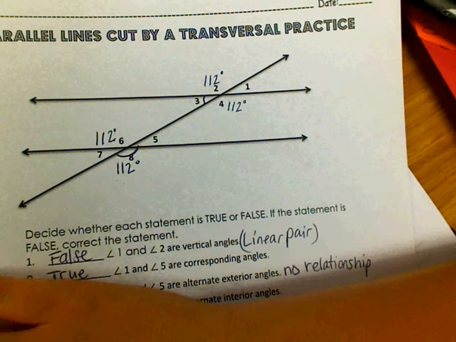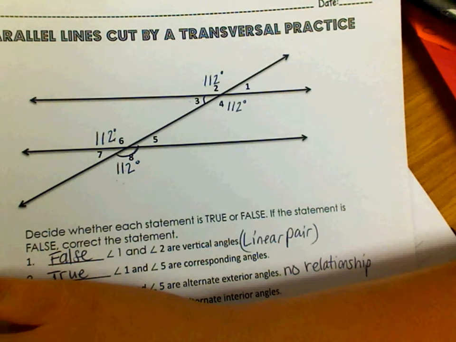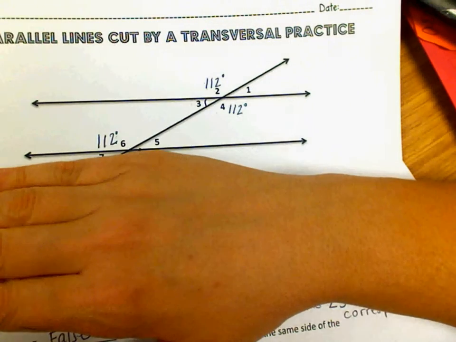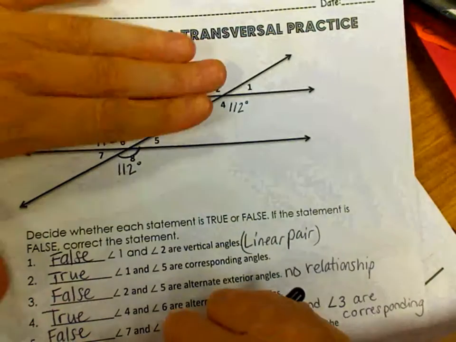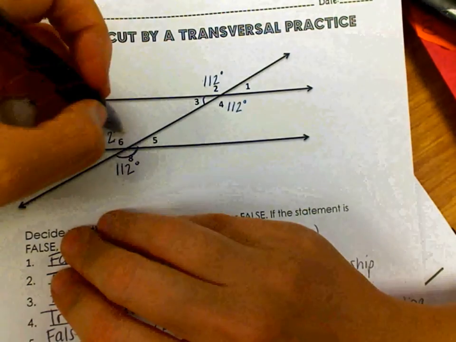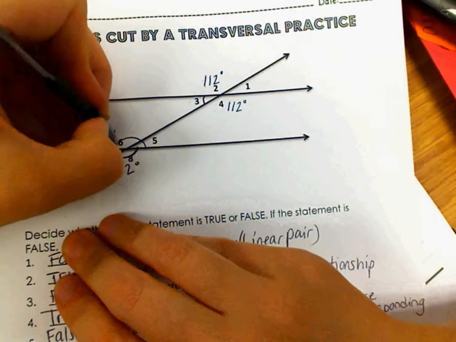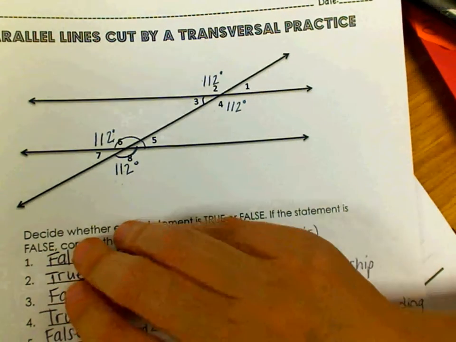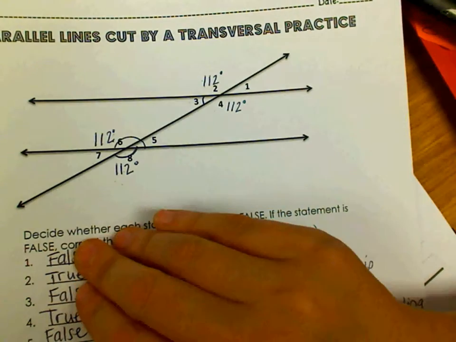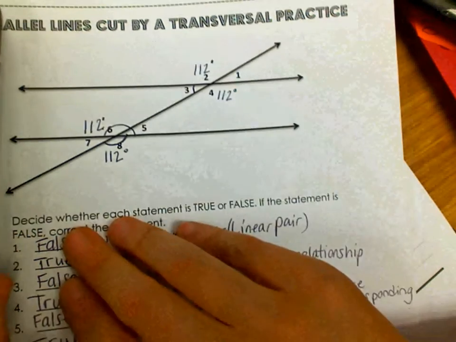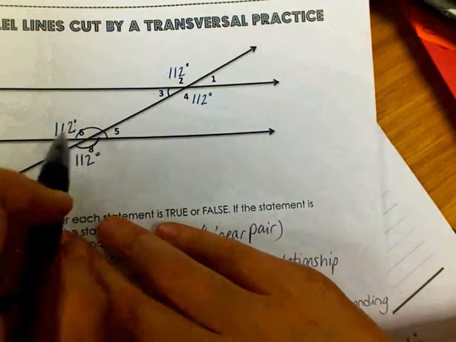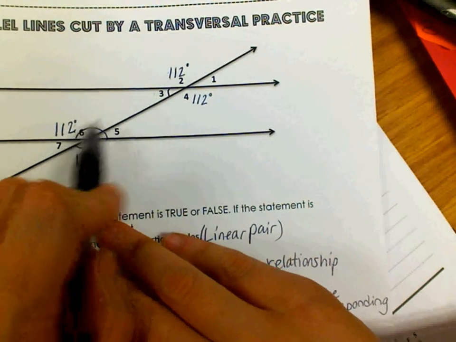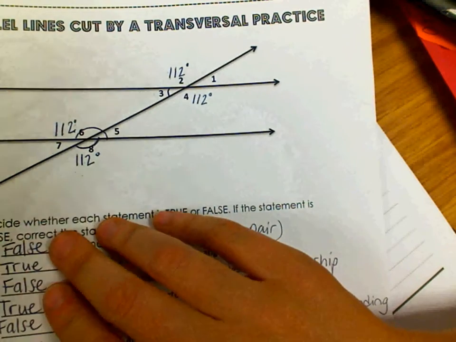Okay, then if we want to figure out the rest of them, I'm going to grab my calculator. Look at angle 5 and angle 6. You could also look at angle 7 and angle 8. Angle 5 and angle 6 form a linear pair, meaning they form a straight line. Straight lines are equal to 180 degrees. So I'm going to subtract 112 from 180 because I need these two angles to add up to 180 since they form a straight line.